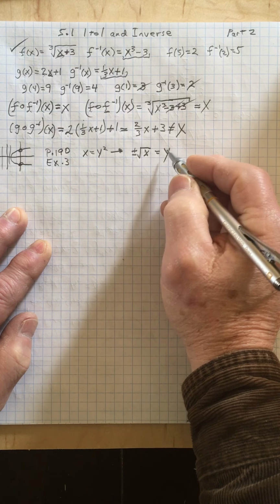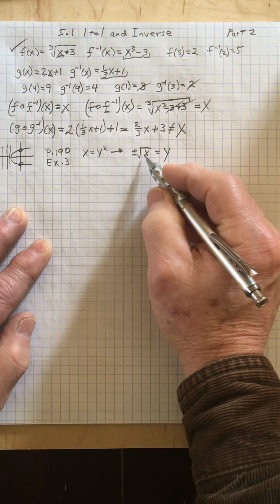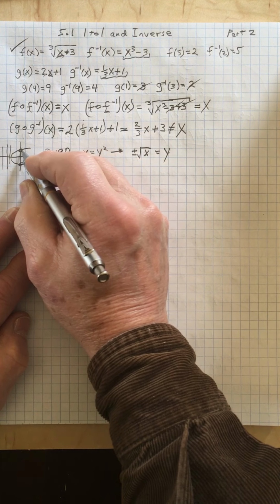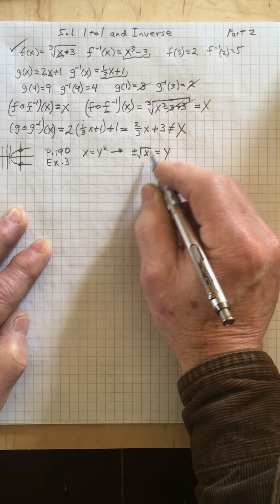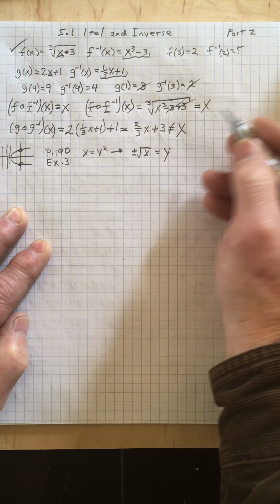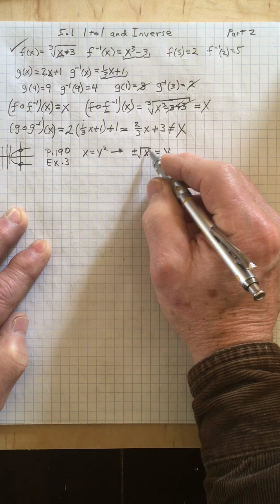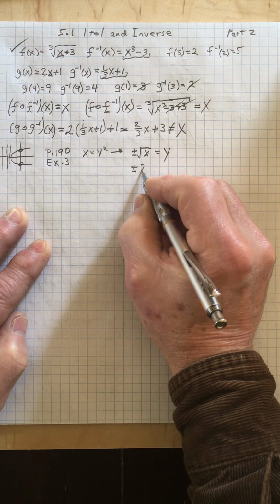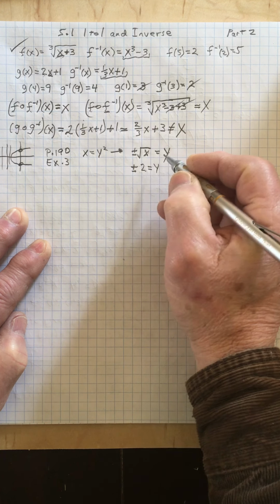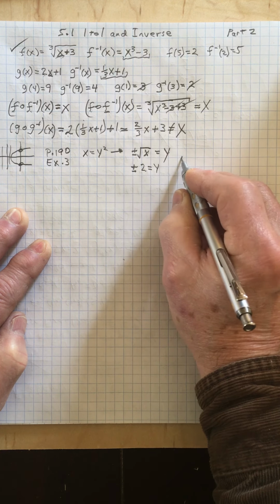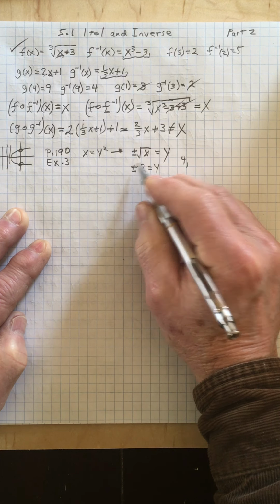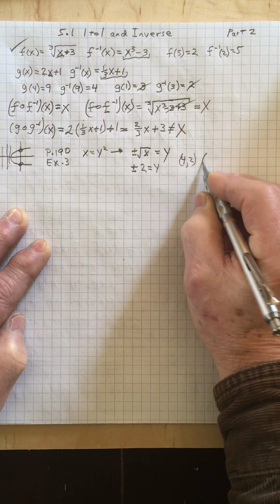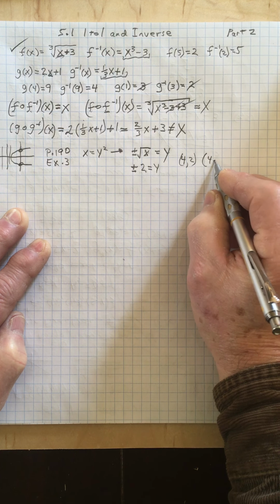Well, you can see that I can have an x value associated with 2 different y values. That's what's happening here. For example, let's say x equals 4. Square root of 4 is 2. So when x is 4, y can equal 2. Or when x is 4, y could equal minus 2.